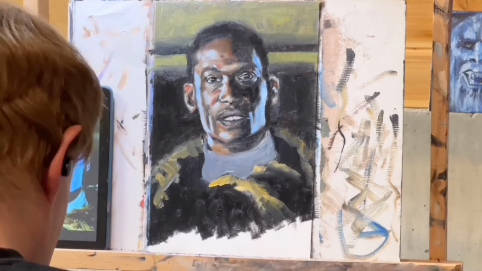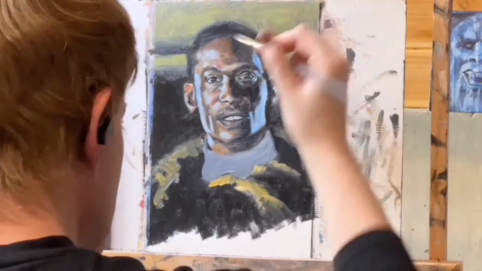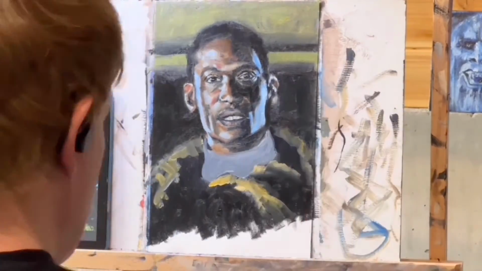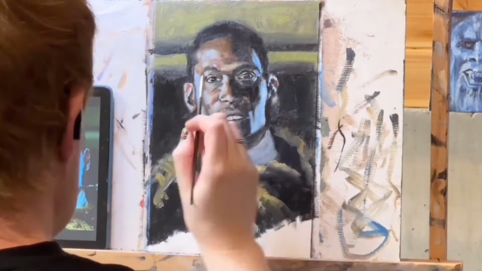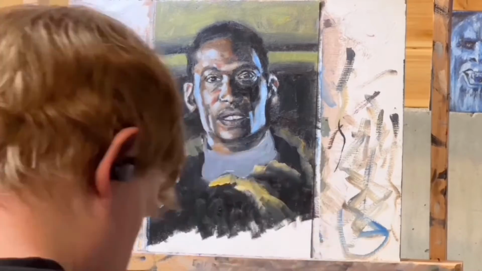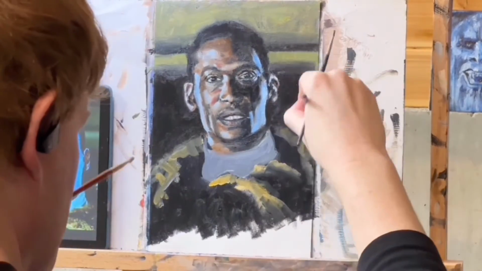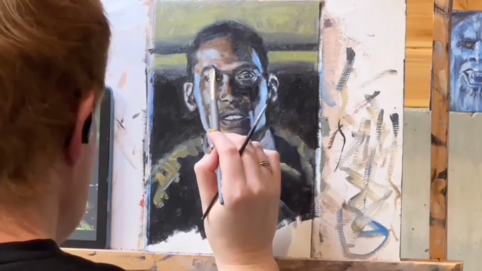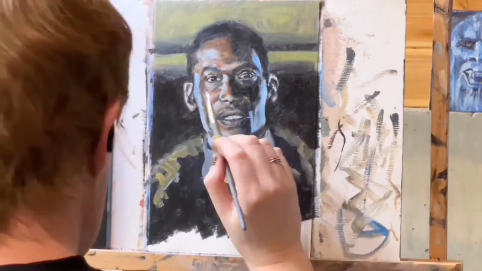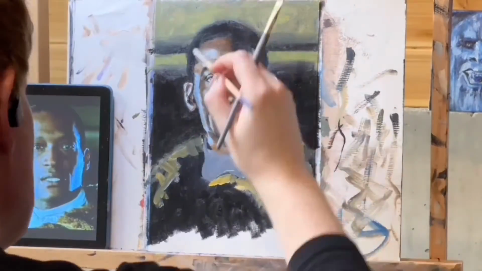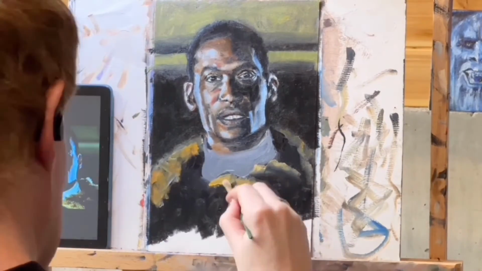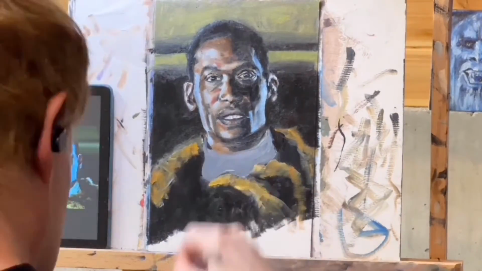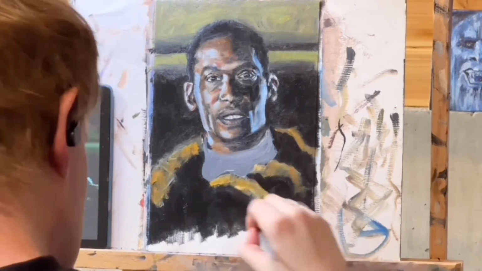But yeah, you can see just this multitude of highlights. There's on his forehead and his cheeks and his brow ridge and the tip of his nose and his teeth and his dimples and his ears and his eyes. There's so many competing sources of light. It's definitely not ideal for a portrait painting.